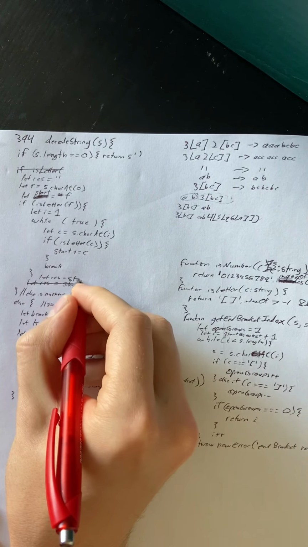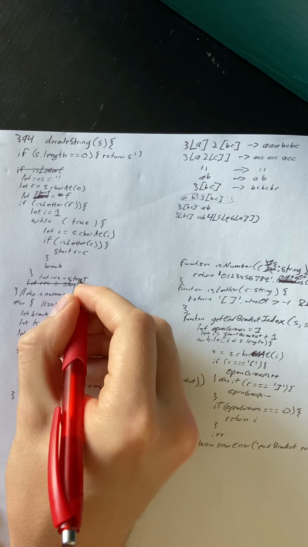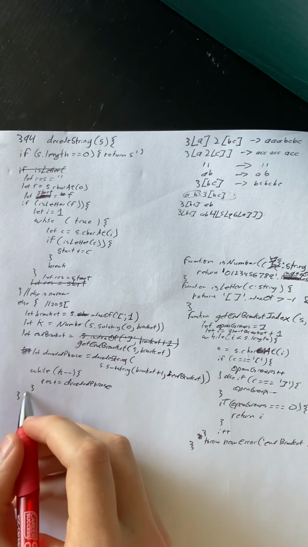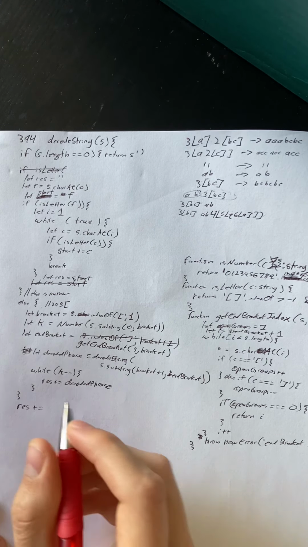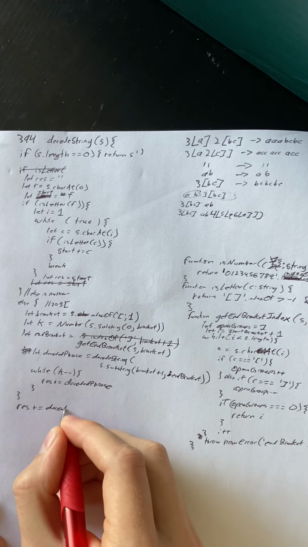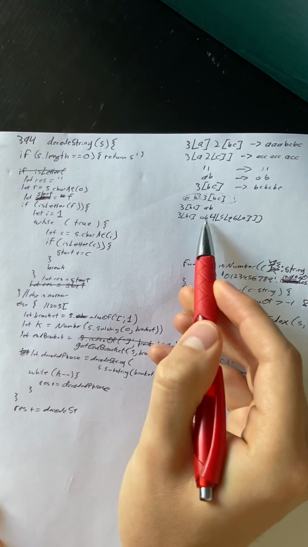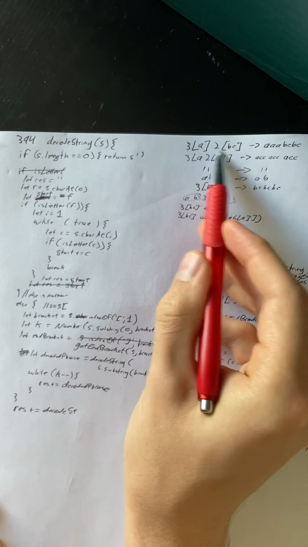No, there's some way to simplify that. Save a line or two of code, doesn't really matter. Anyway, so we now need to append to result the decode string of the remaining part of the string, you know, like the second section.